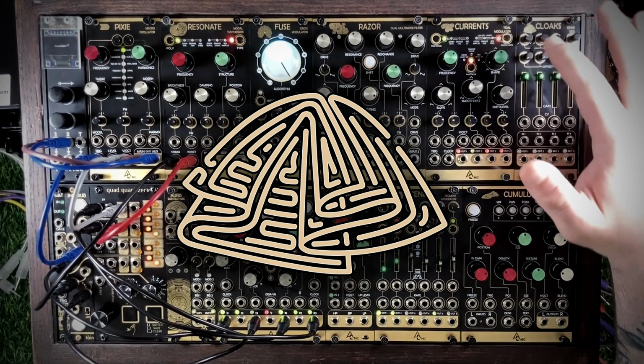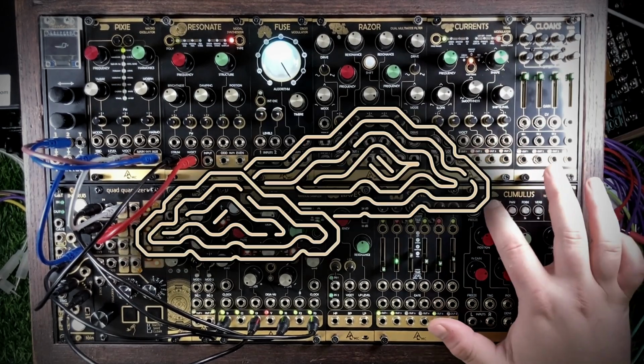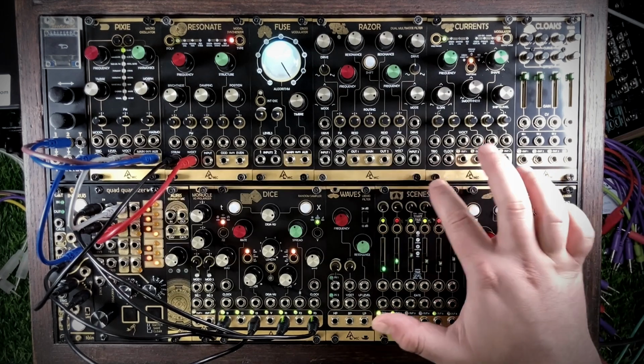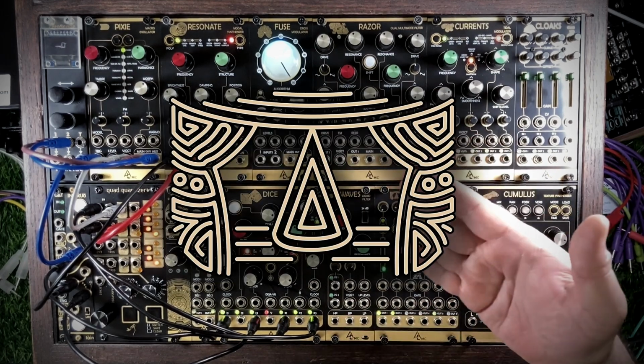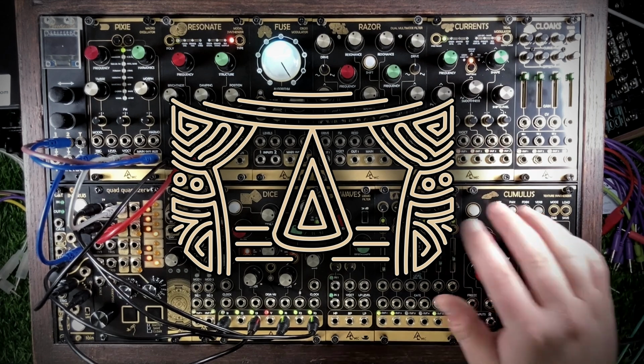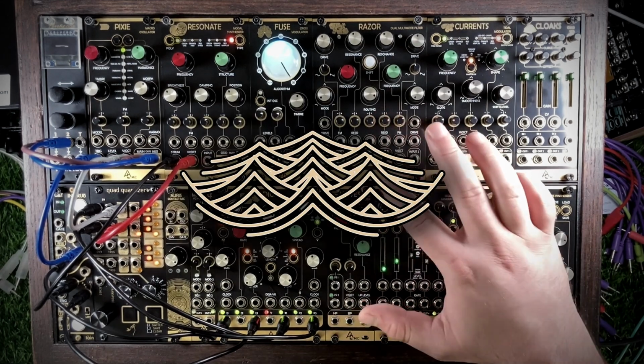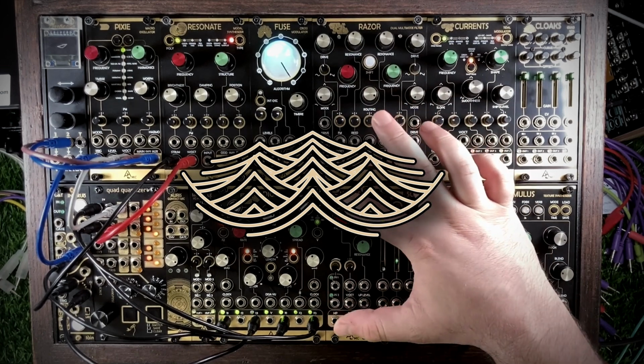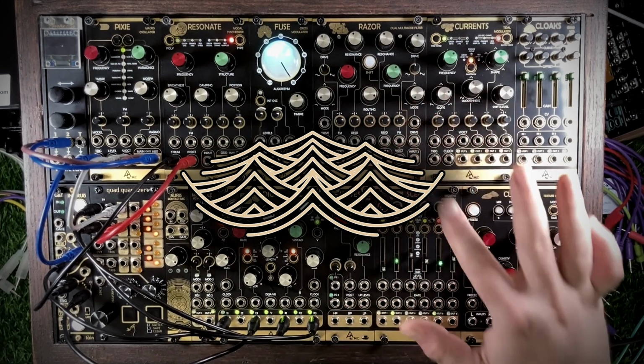Cloaks, we have a nice little cloak there. Cumulus, we have some beautiful little clouds, of course. Scenes is the stage is set, I guess I'll say. For waves, I didn't want to get too close to the resonate with that rippling, so I just made it more waves rather than ripply.